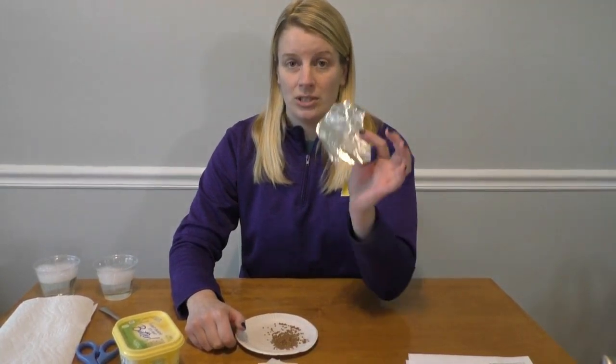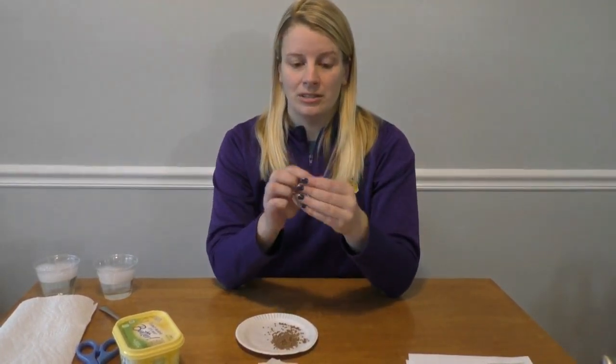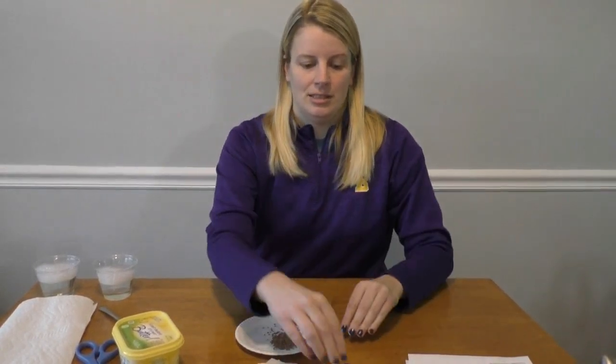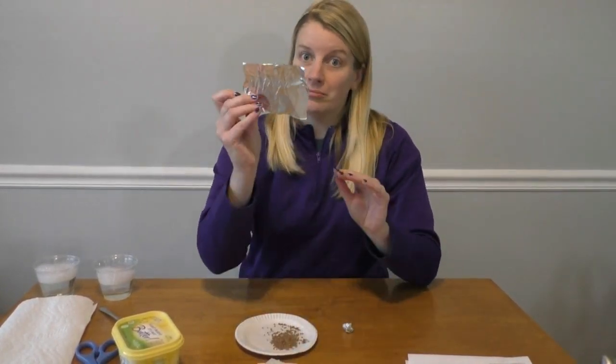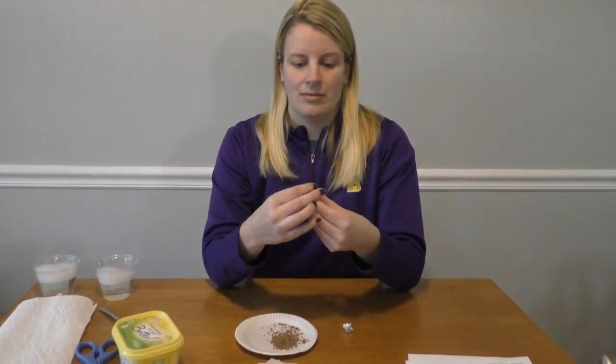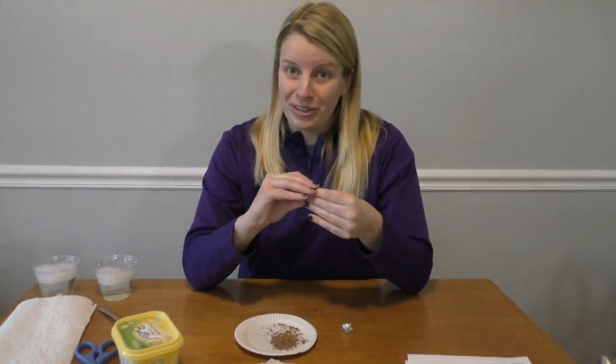For part 1, we are going to look at different structures of viruses. Take 1 piece of aluminum foil, put it into a ball. Take a second piece of aluminum foil and make that into a ball. We are creating 2 different viruses.